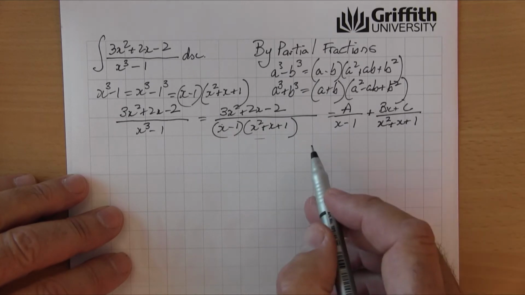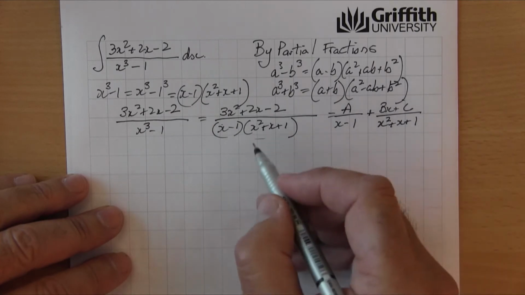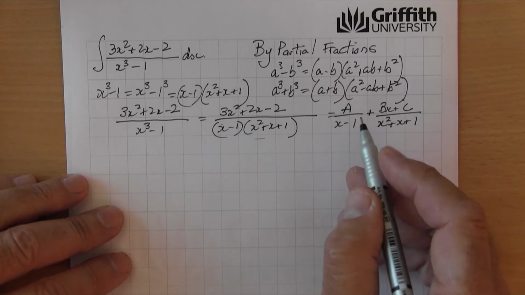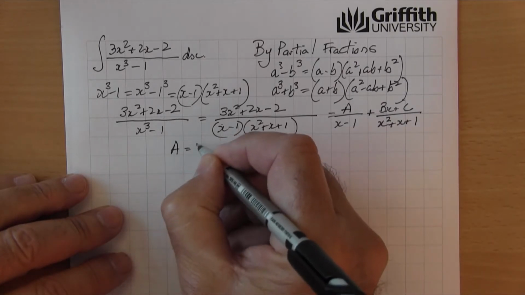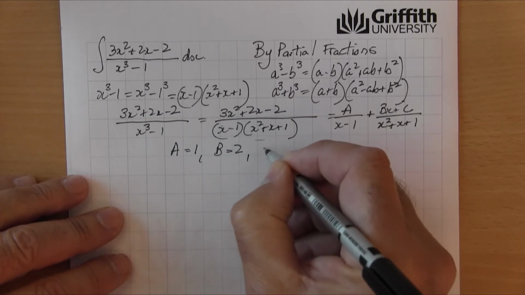And using methods that we've used before, I'm not going to go through this now, but previous little mini lectures have gone through how to actually find a, b and c, and we use those same techniques to come up with a equals 1, b equals 2, and c equals 3.